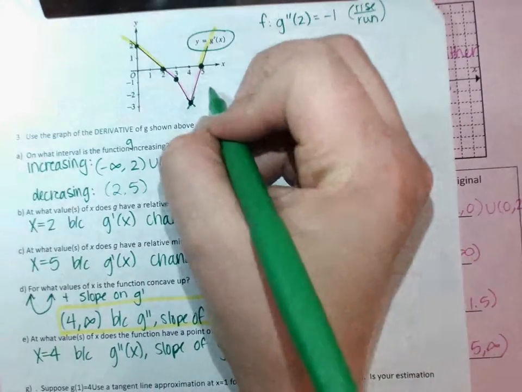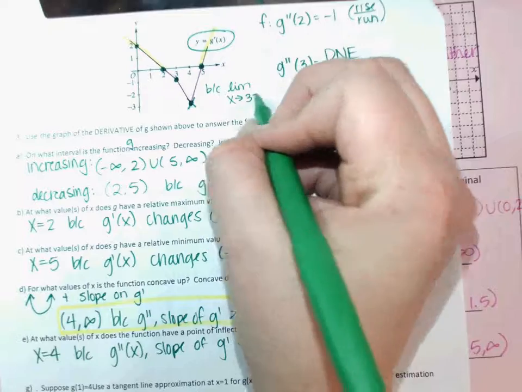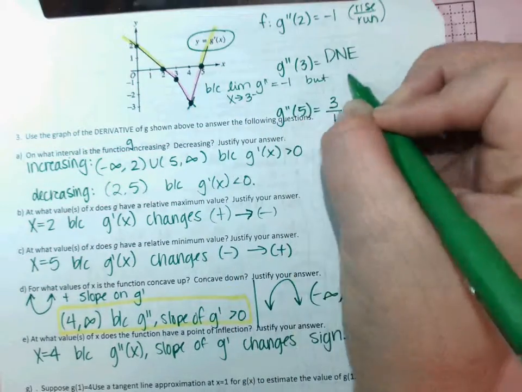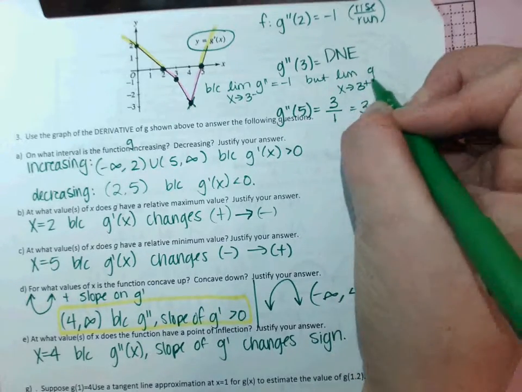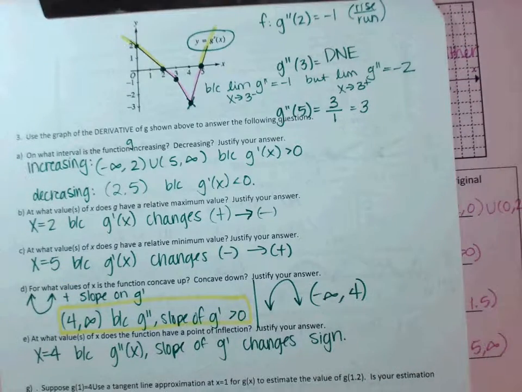So you would say because the limit as X approaches 3 from the left of G prime is negative 1, but the limit as X approaches 3 from the right of G prime is negative 2. And so the problem is that those G prime limits are not the same. My slope on one side and my slope on the other side do not match. Okay, that will always happen at corners and at cusps. Okay?